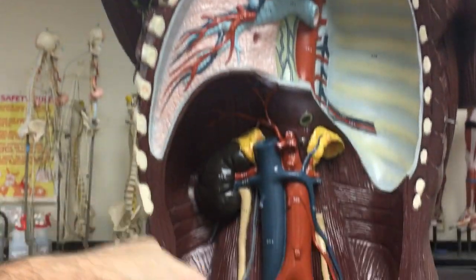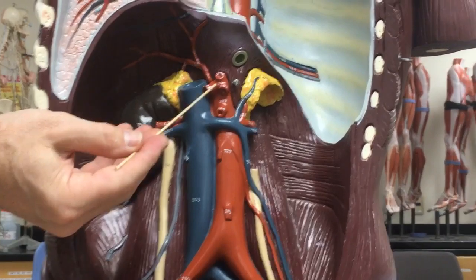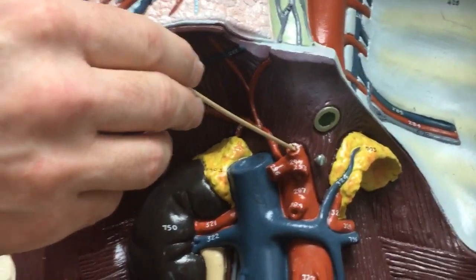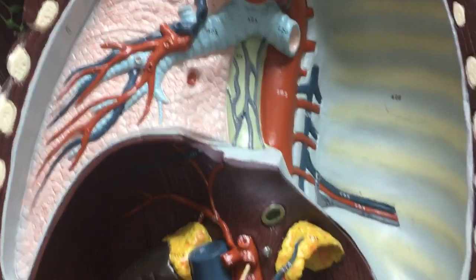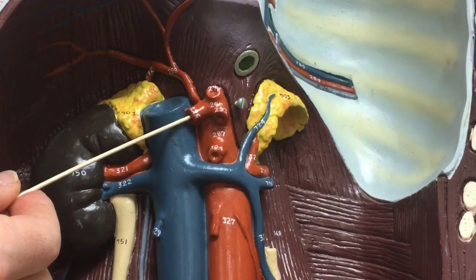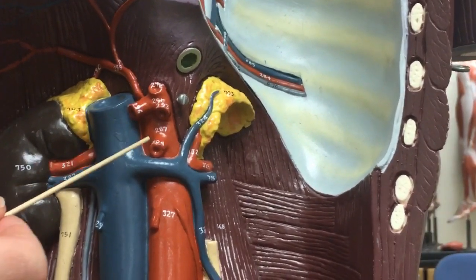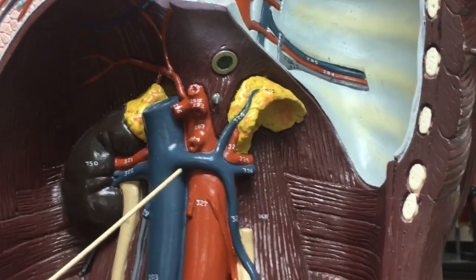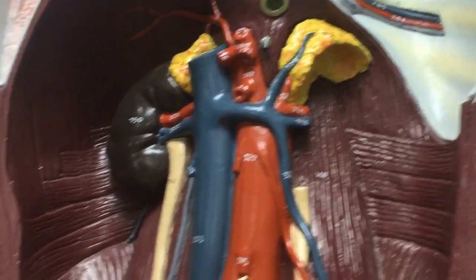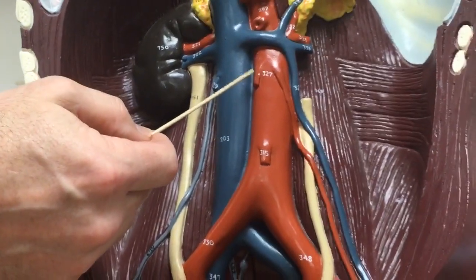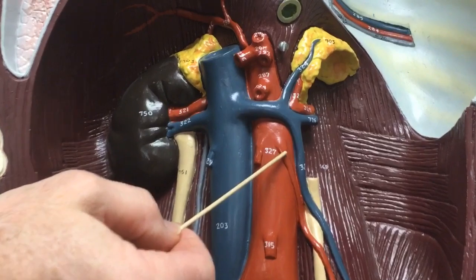Moving on to the abdominal region, celiac trunk, left gastric artery, splenic artery, common hepatic artery. And then here we've got superior mesenteric artery. And down here would be inferior mesenteric artery. And then up here would be the right and left gonadal arteries.